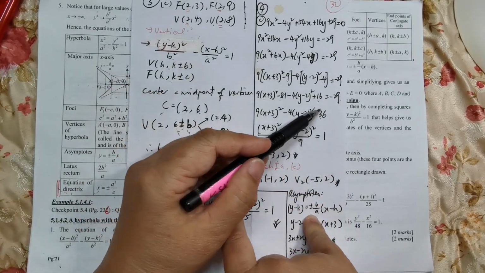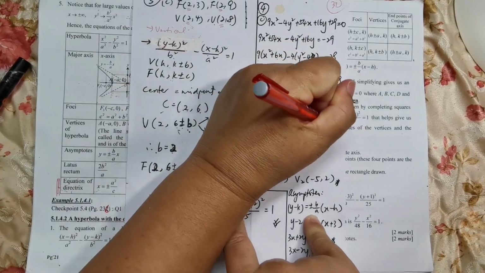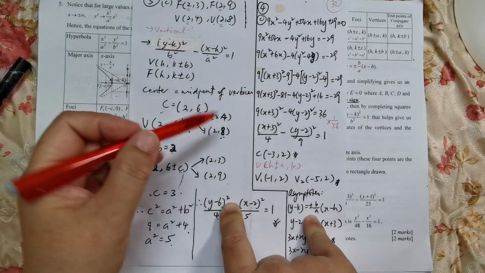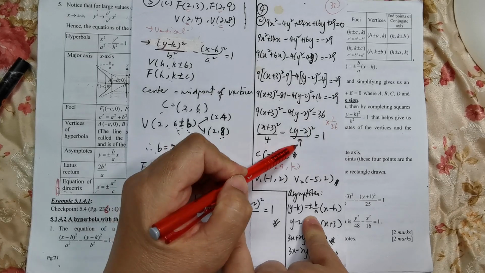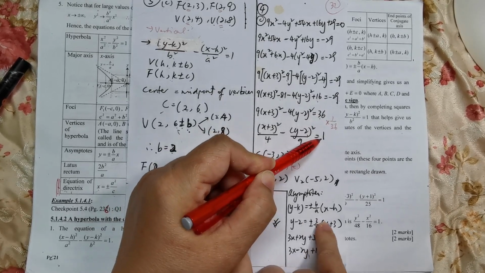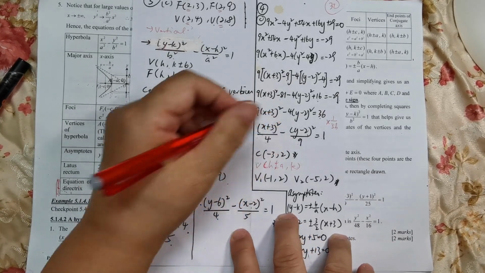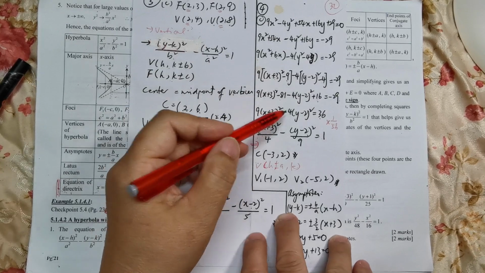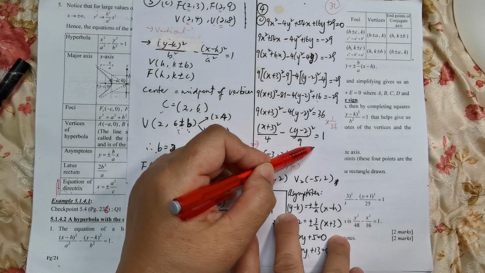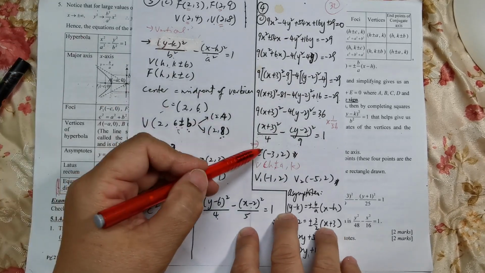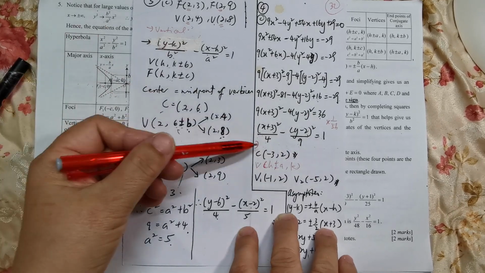For standard form, the right hand side must be 1, so the whole equation is multiplied by 1 over 36. So 9 and 36 simplify to 4, and 4 and 36 simplify to 9, and 36 over 36 is 1. So you make the conclusion: this is the standard form of the equation of a hyperbola. I forgot to write it, you write it yourself. This shows that it is a hyperbola.